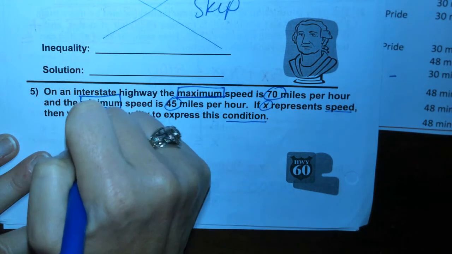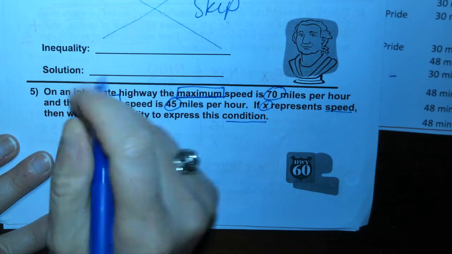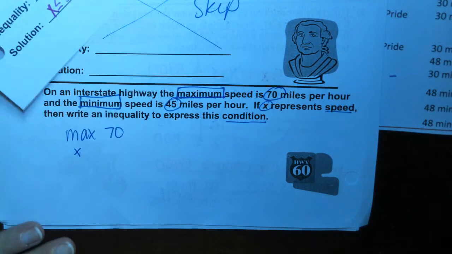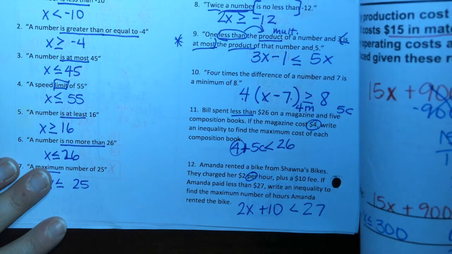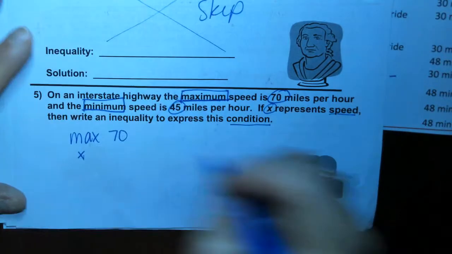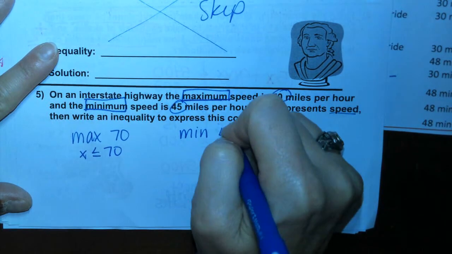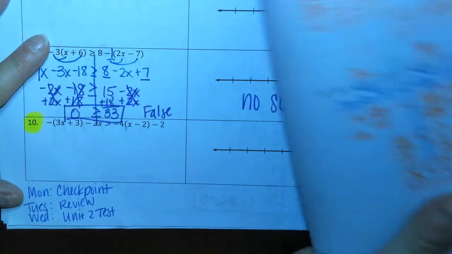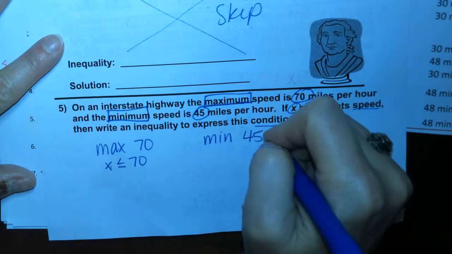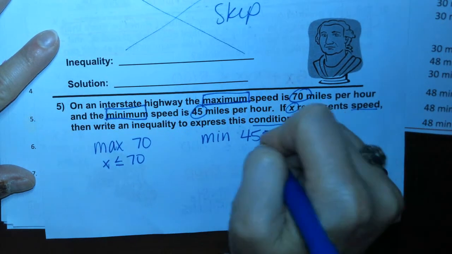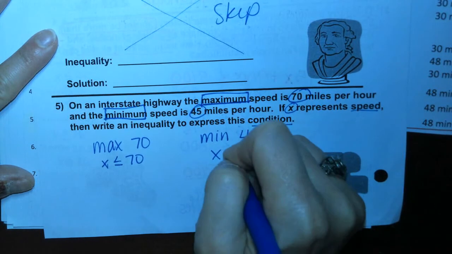So our maximum is 70. So that means that our x, if our maximum is 70, if we look at our keywords, is less than or equal to. x is going to be less than or equal to 70. And our minimum is 45. So that is greater than or equal to. x is greater than or equal to 45.